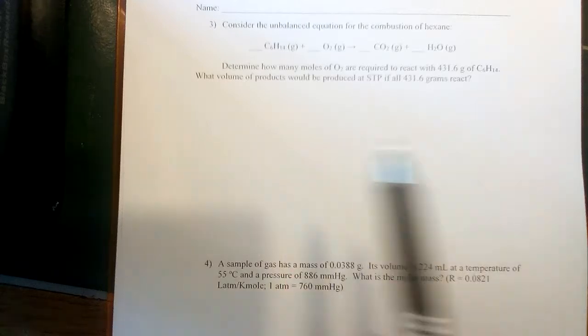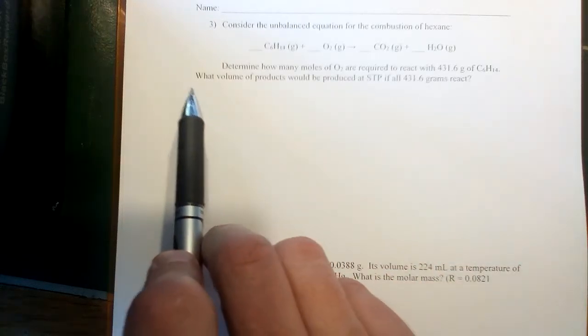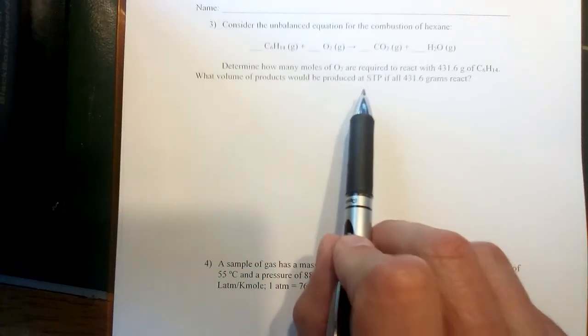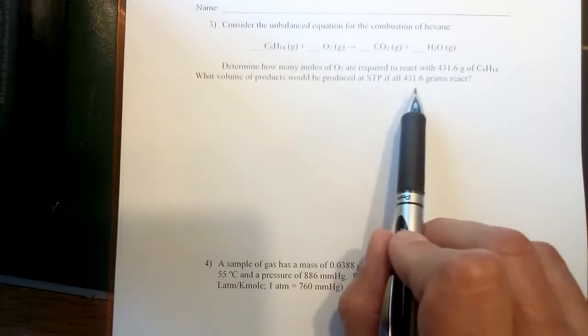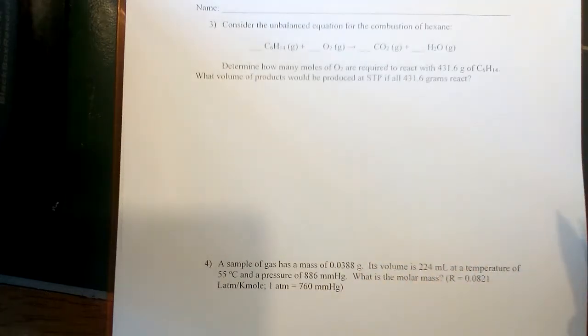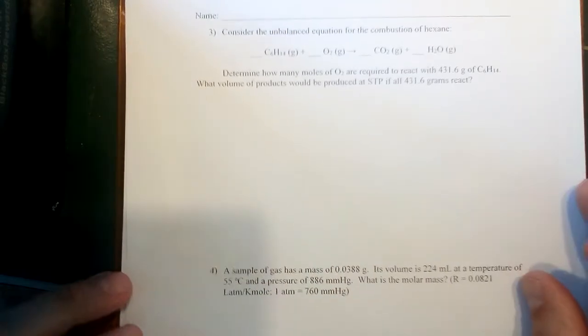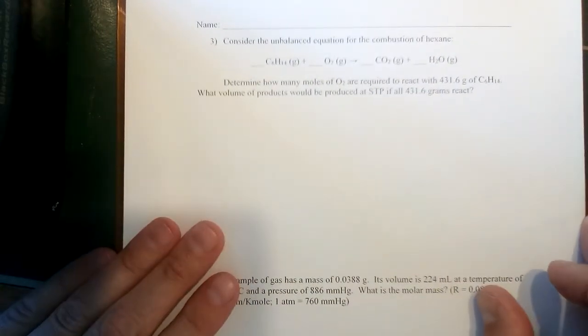C6H14 would be hexane, one you should know at this point. What volume of products would be produced at STP if all 431.6 grams react? Okay, so we're starting with a stoichiometry problem there, trying to get to moles of O2. Then we're going to convert this into a gas law problem. But first, let's try to balance this equation.